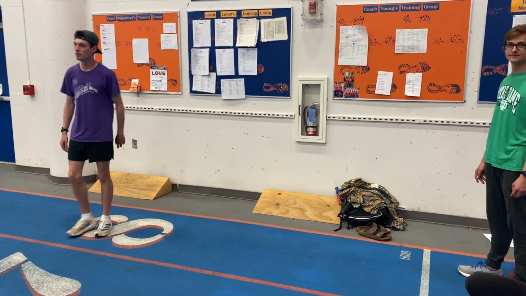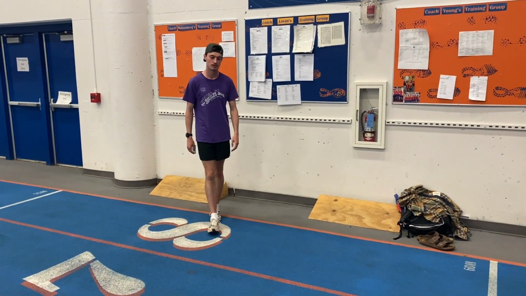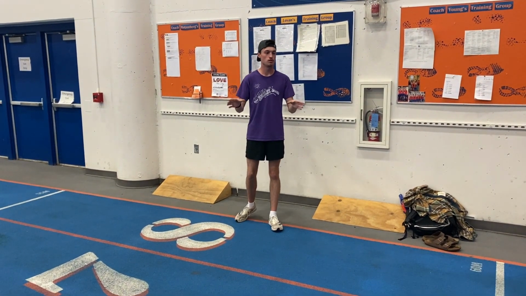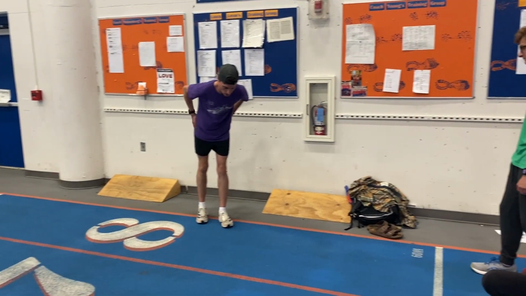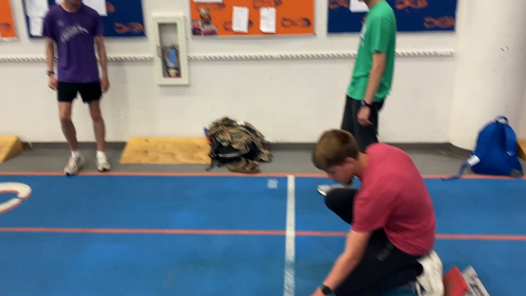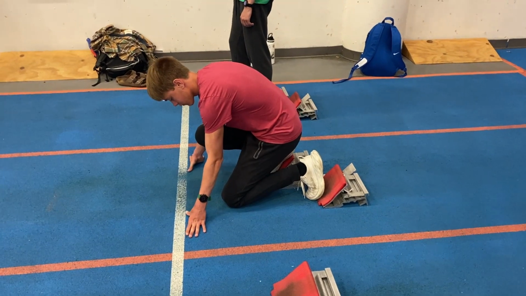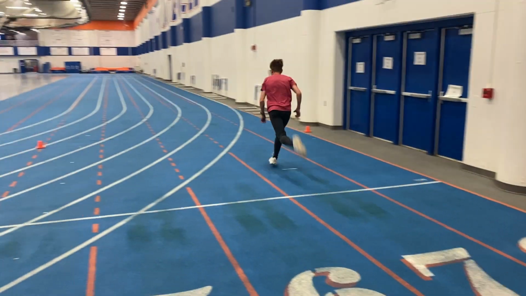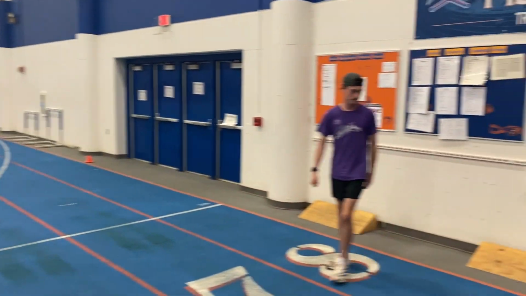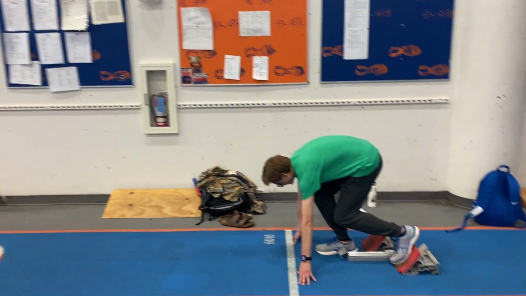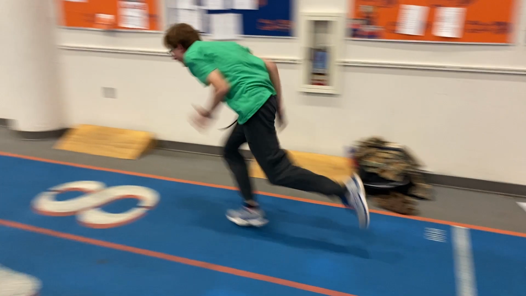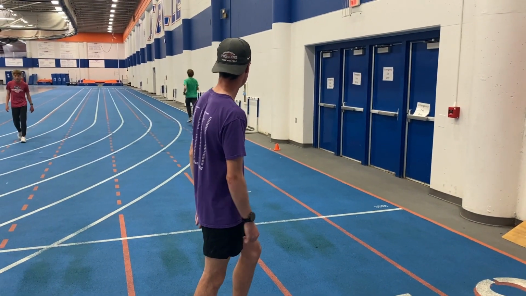And a lot of the time that's going to be what races are like. People can sometimes take a long time to get into their blocks. The official will take a second, make sure everyone's set. So just get used to feeling comfortable in that set position with your hips and butt up in the air. Good. Very good. Nice. That was good.